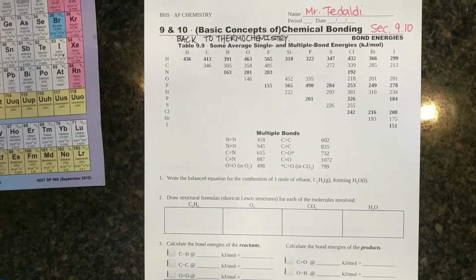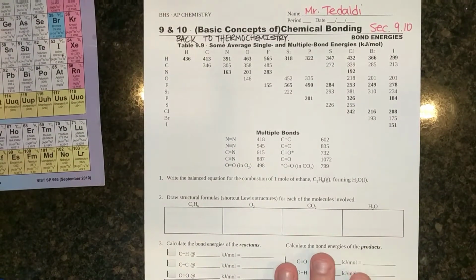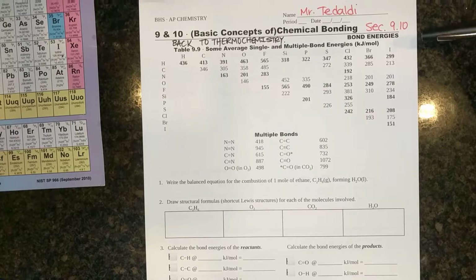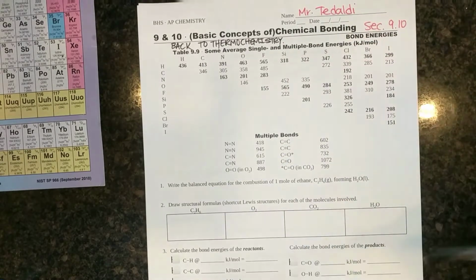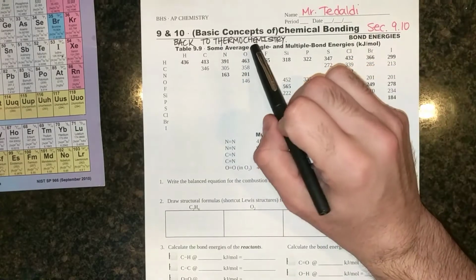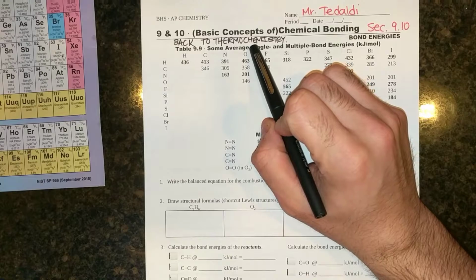Alright, hey AP Chemistry. So this is going to be a video on bond energies, and all of that information is found in section 9.10. So in this video we're going to talk about how we could calculate bond energies using Lewis structures, and we actually talked a bit about this in the thermochemistry/thermodynamics unit.